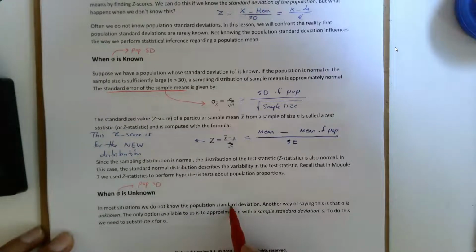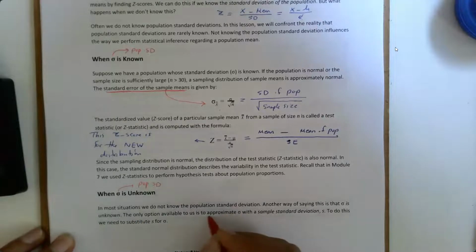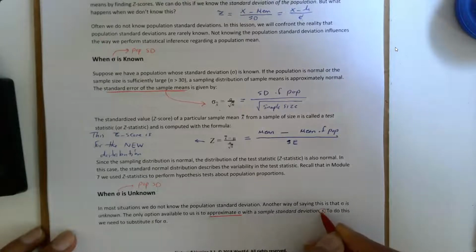Another way of saying this is that sigma is unknown. The only option available to us is to approximate sigma using the sample standard deviation, which we denote by S.